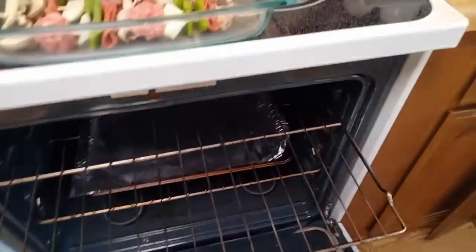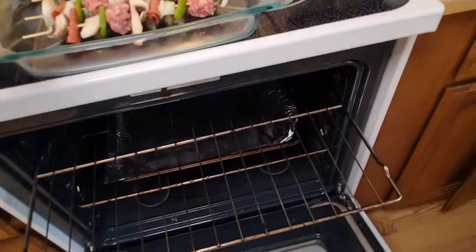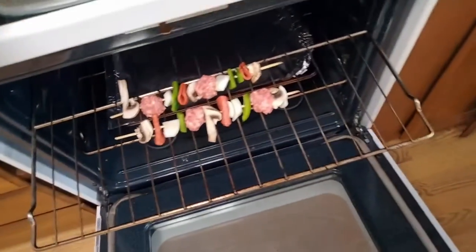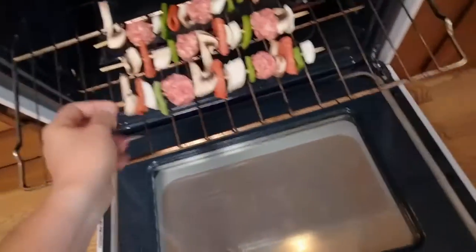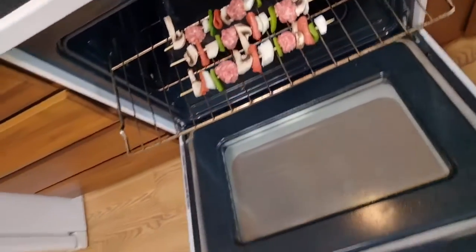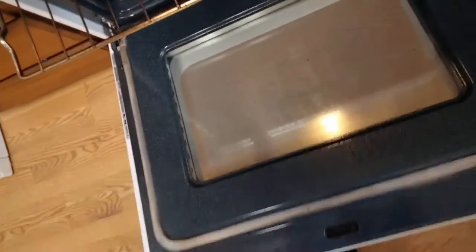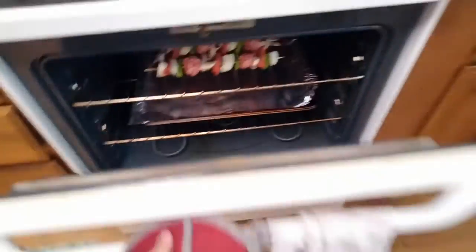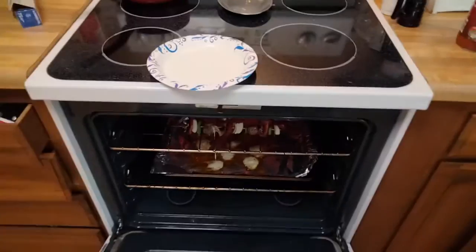So I'm going to simply place these directly on the rack here and let them cook 5 minutes on each side, rotating them, of course. Now you could obviously do this on an outdoor grill or even just on a pan, but this is how I chose to try it out here. Okay, we'll close it up, let that cook, and check on it in a little bit.